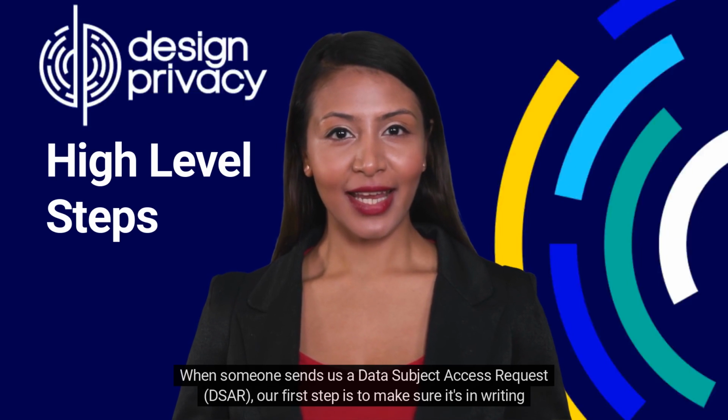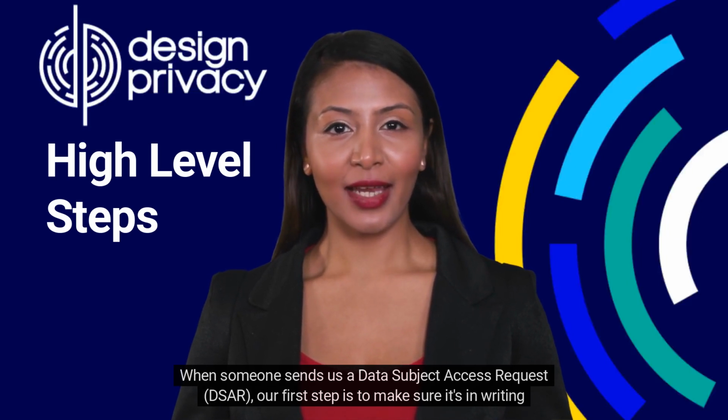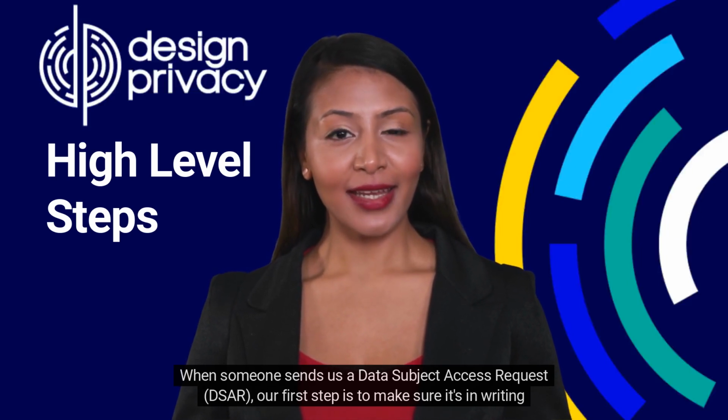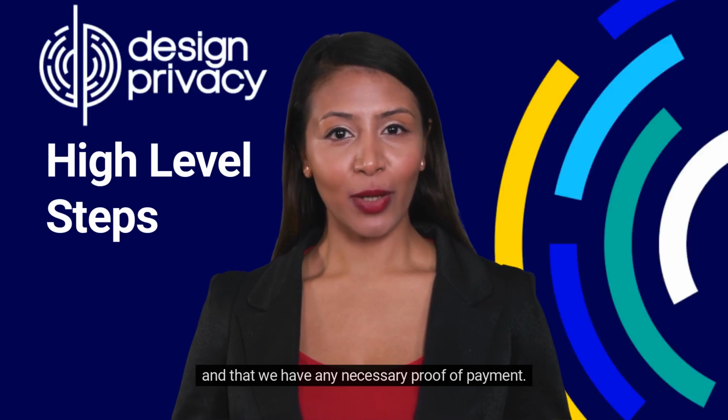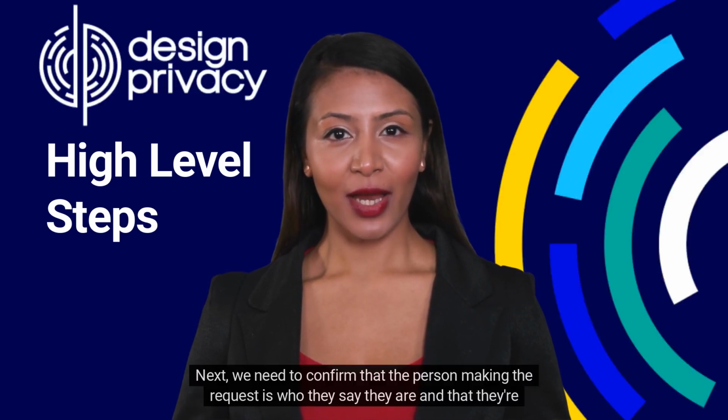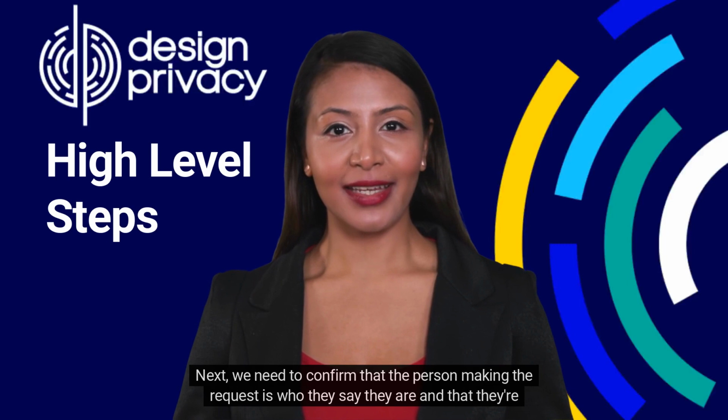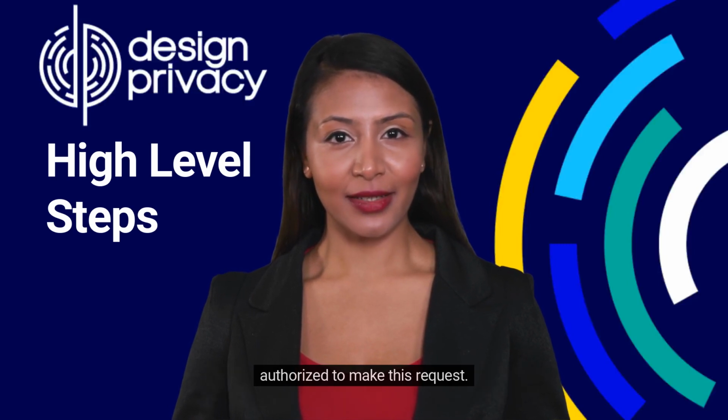When someone sends us a Data Subject Access Request, DSAR, our first step is to make sure it's in writing and that we have any necessary proof of payment. Next, we need to confirm that the person making the request is who they say they are and that they're authorized to make this request.